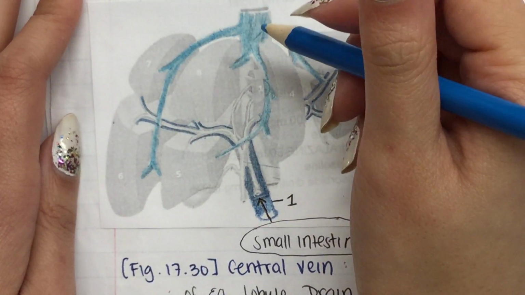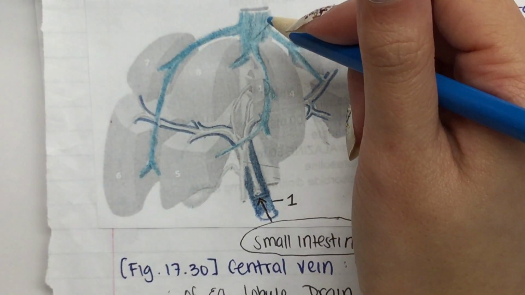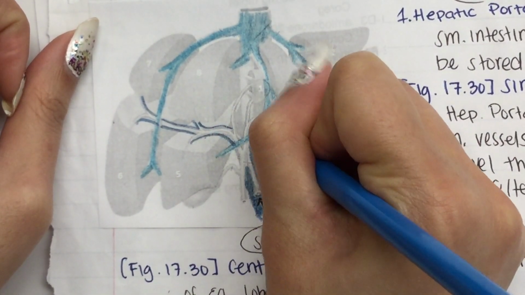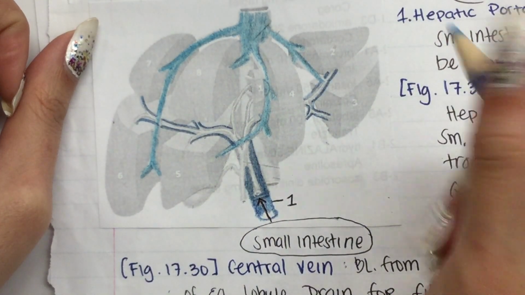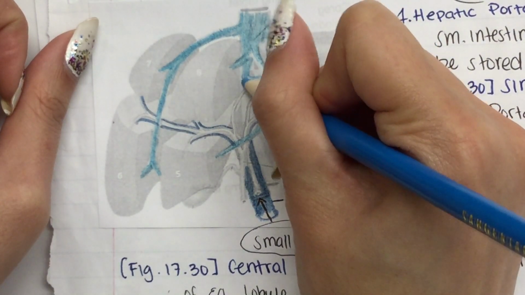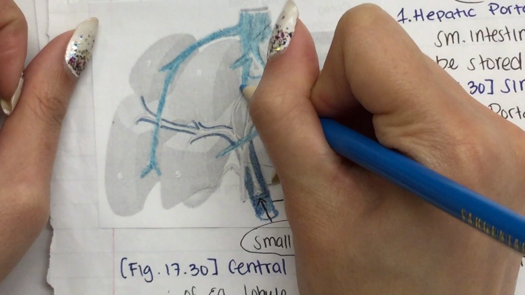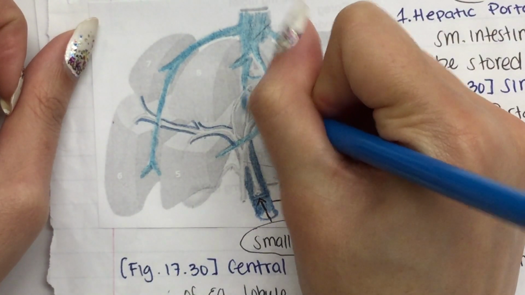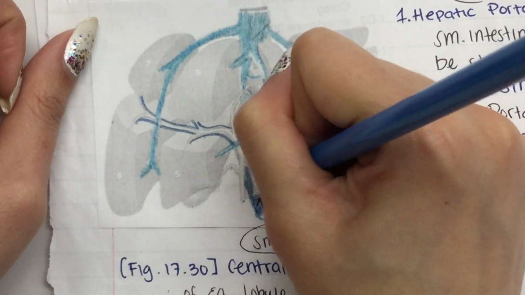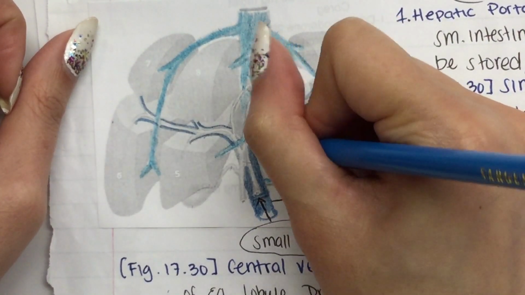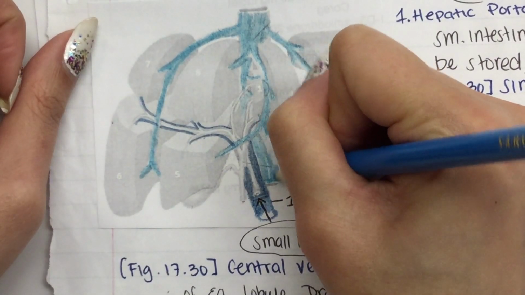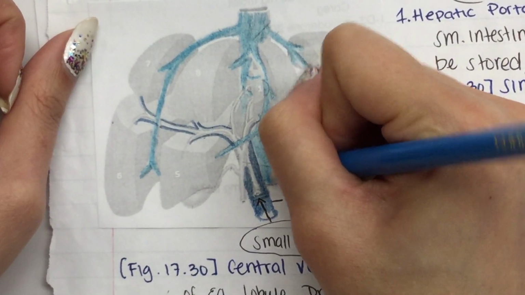So this is the hepatic vein. And the hepatic vein actually starts from below the liver. So this is called the inferior vena cava, which is a really large blood vessel that the hepatic vein dumps into. So this is a part of it as well.